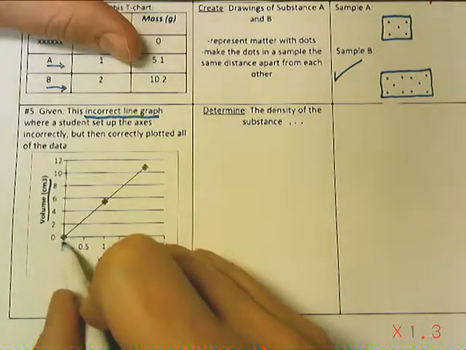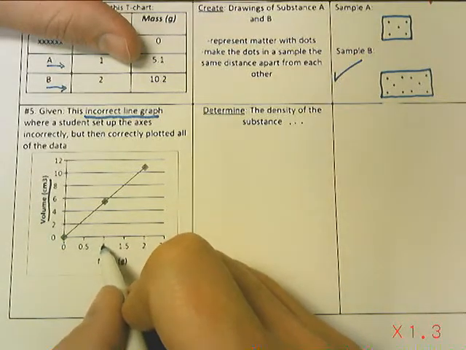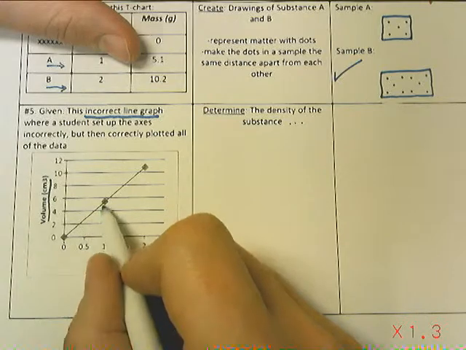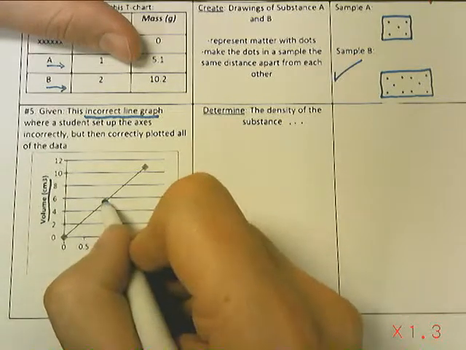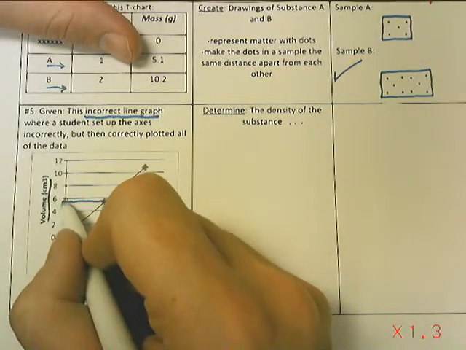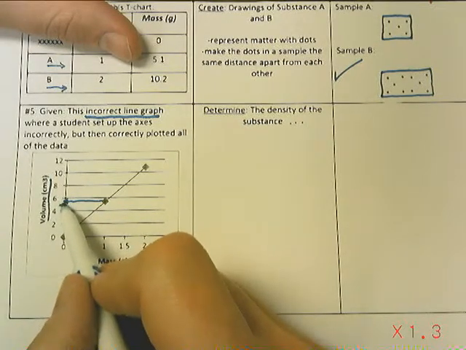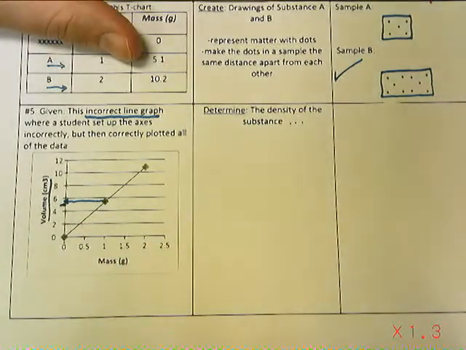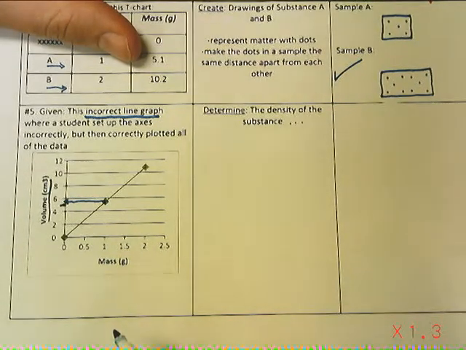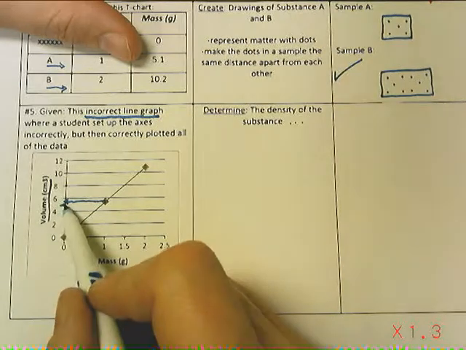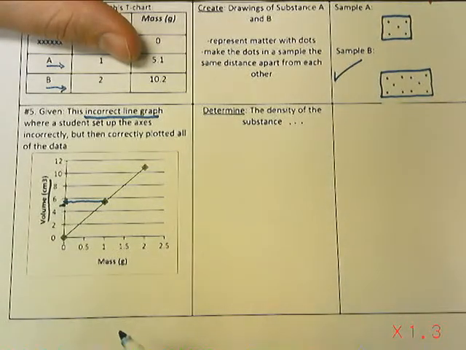So it looks like if we go over to 1, we could go up and find out what the volume is. And if that's 5, then this is somewhere between 5 and 6. So I'm going to estimate that this is equal to perhaps 5.5.